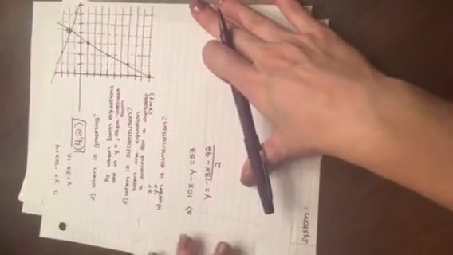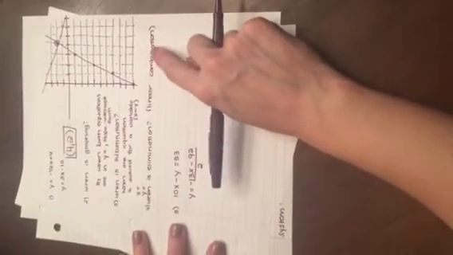Okay, the last method is elimination. Now, we have another name for elimination. Does anybody remember what the other name for elimination is? It is linear combination. You have to know both names. You can help remember this because combination means we're adding two things together, and they're both lines.